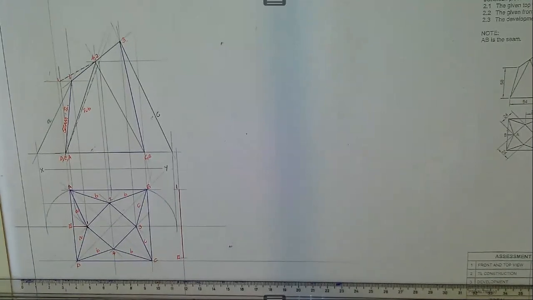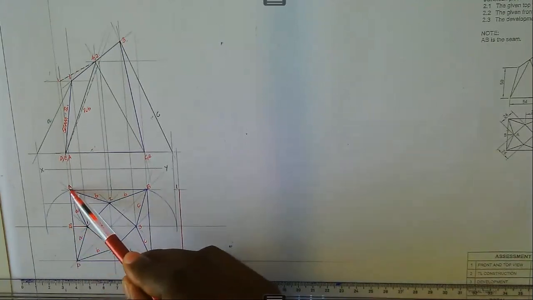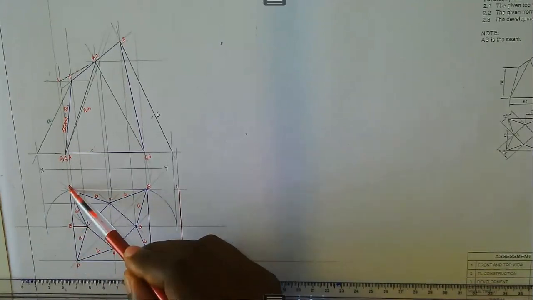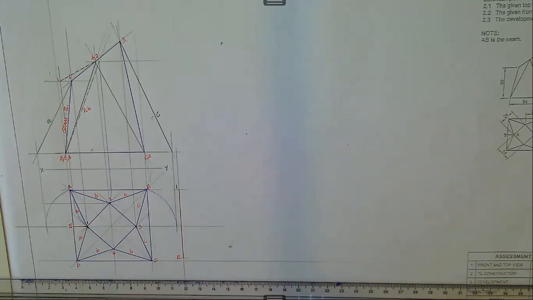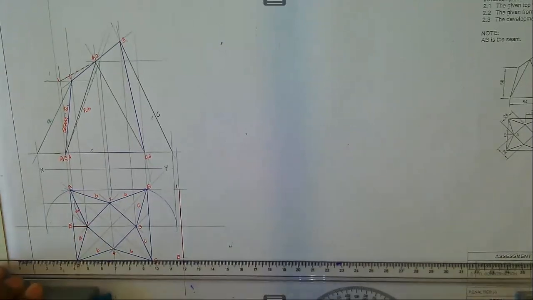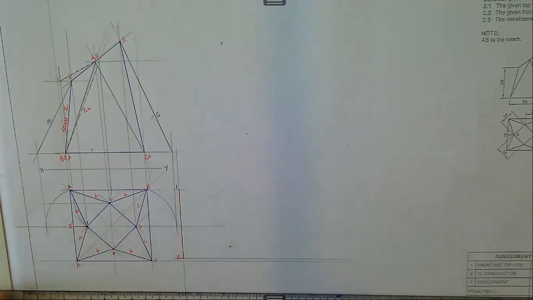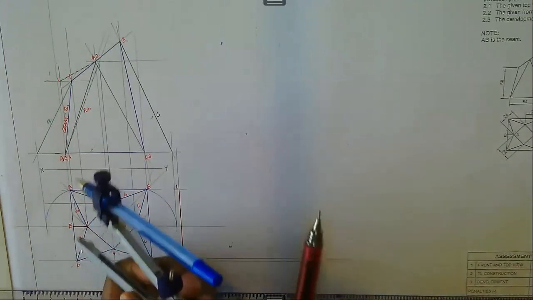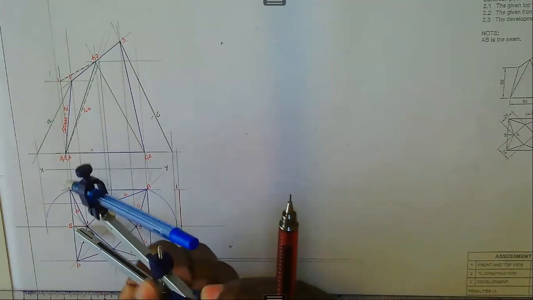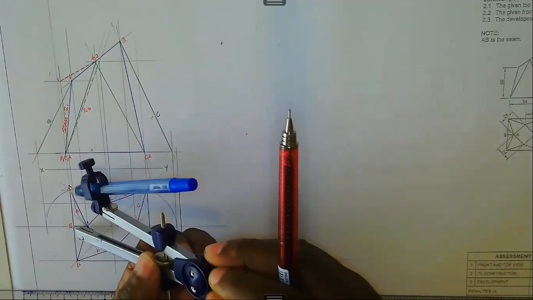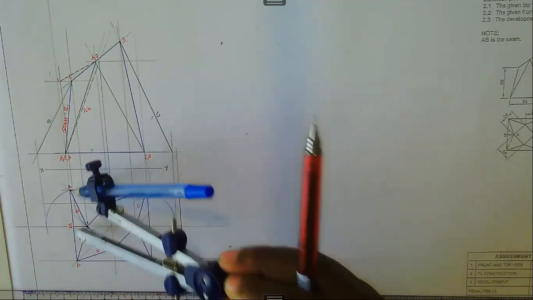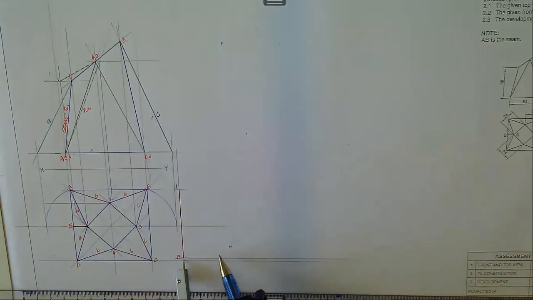Now, if you check here, this line 1 to E is meeting A, D, or D, A at 90 degrees. So in situations like that, you can easily draw a faint line like this, measure the distance from E to A. Or you can take with your compass like this, take this distance like that. You stand at point E and you describe an arc like that.